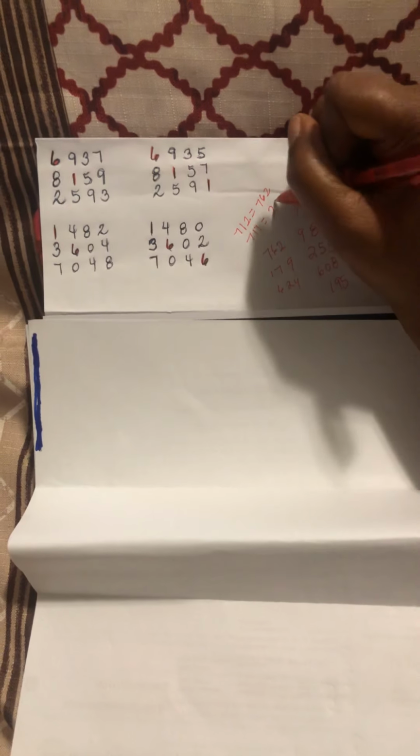I'm going to just go with 762. 712 equals 762. 717 equals 262. Okay? These are the mirror versions.